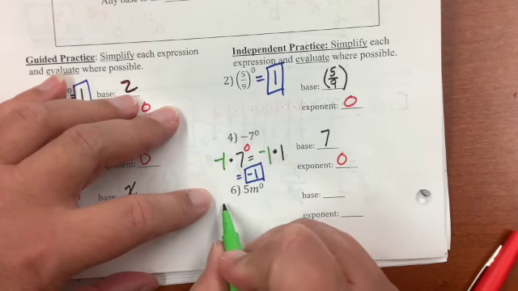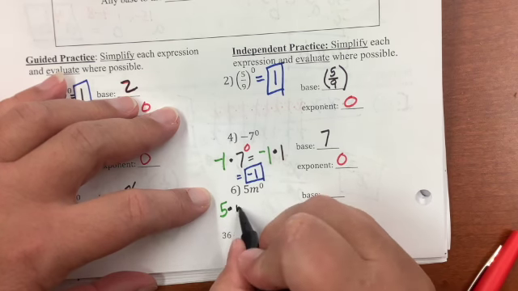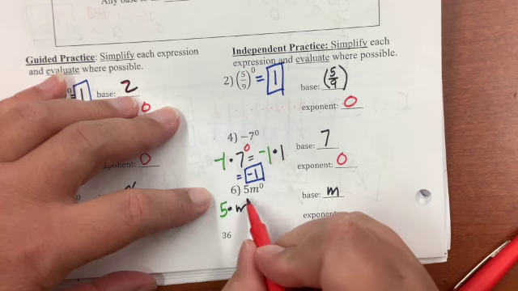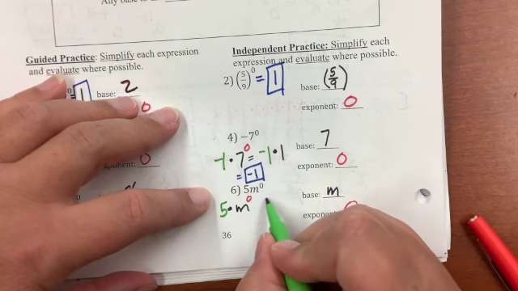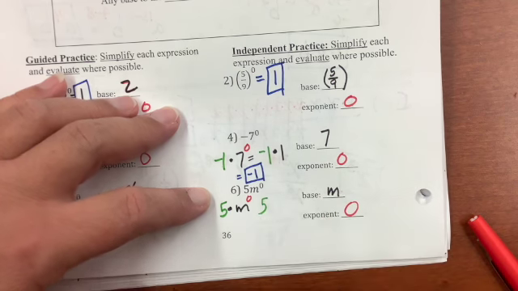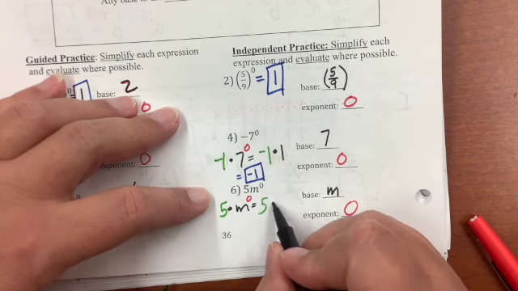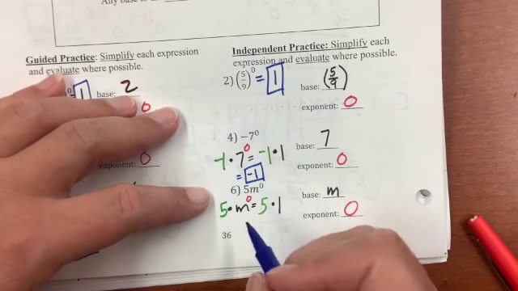So, coefficient times base m. My base is m, my exponent is 0. So I'm really doing 5 times 1. Oh, you forgot your parentheses, I forgot your equal sign. 5 times 1. Well, 5 times 1 is 5.